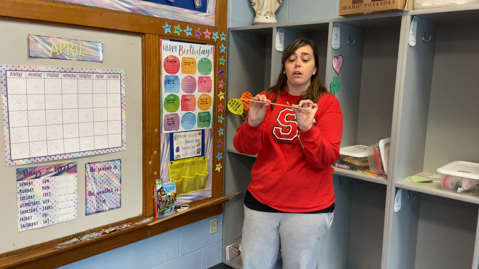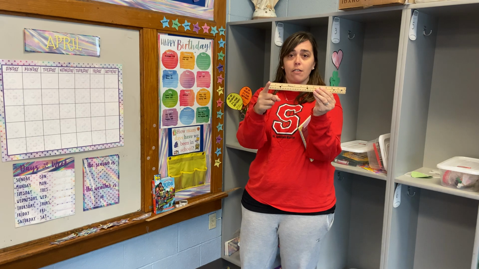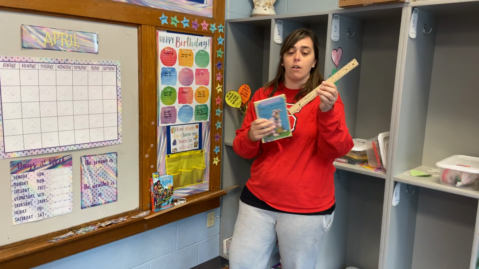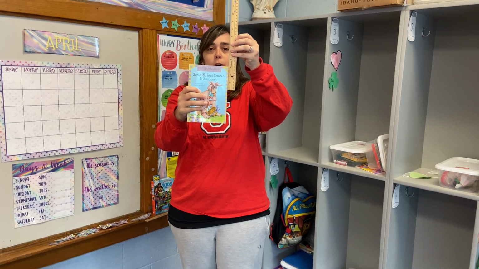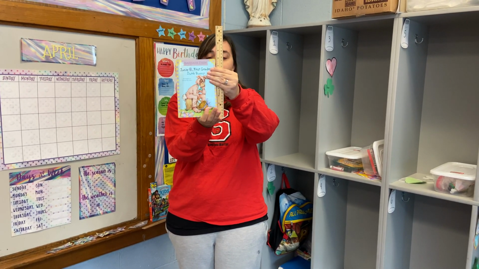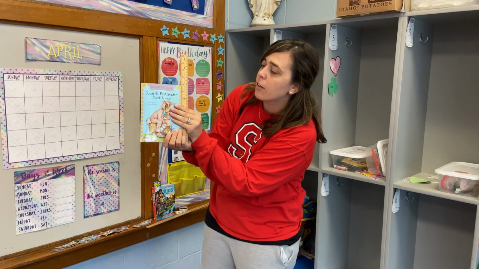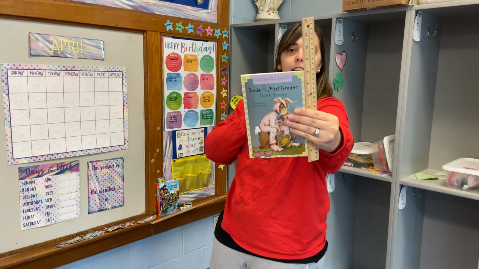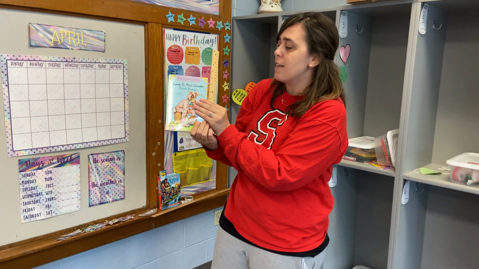And I'm going to remember, start at 0. Line it up and start at 0. So you can't start at the middle of the book. You have to start all the way down and line it up at 0. And it looks like it's at 8 inches. So my book is 8 inches.